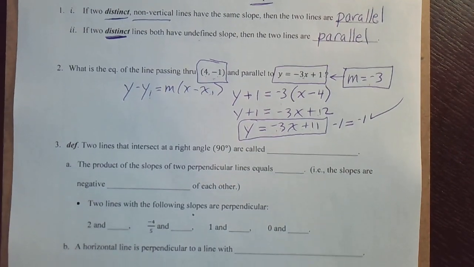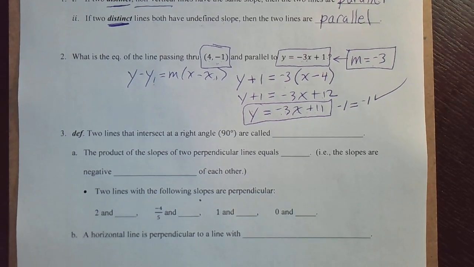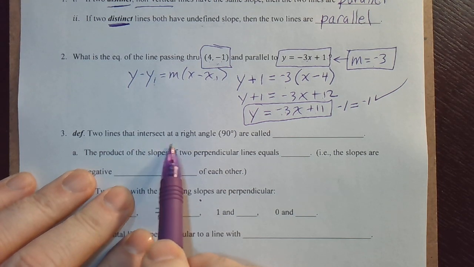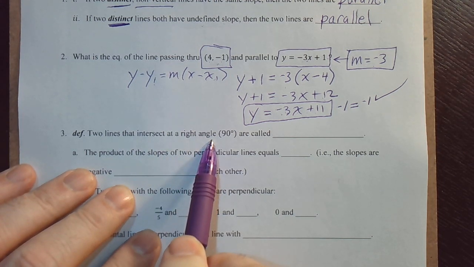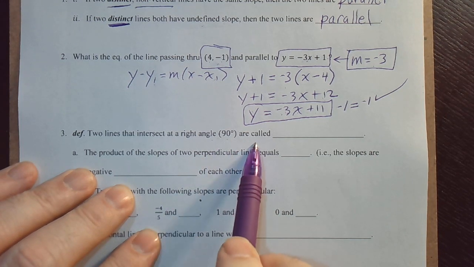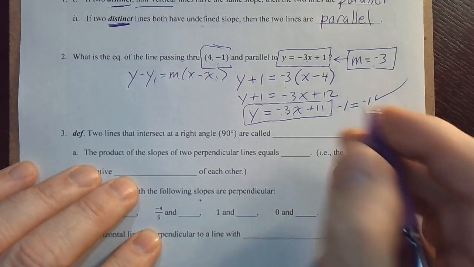All right, now another term that you probably remember is the following. Two lines that intersect at a right angle, that means they intersect at 90 degrees, kind of like a plus sign, are called perpendicular.